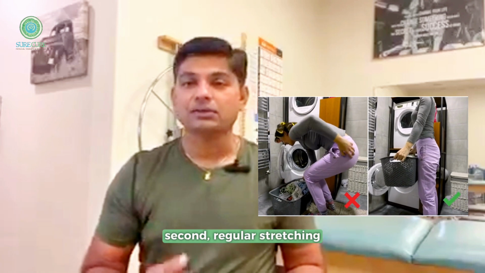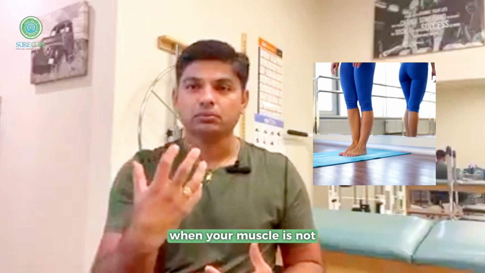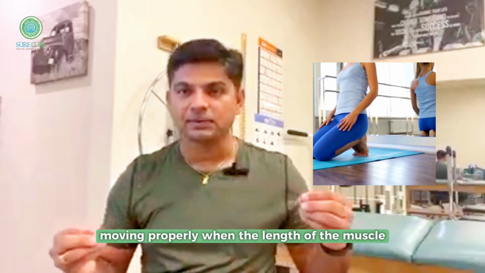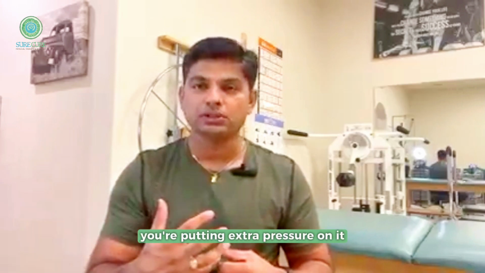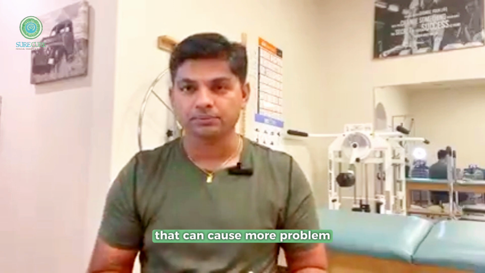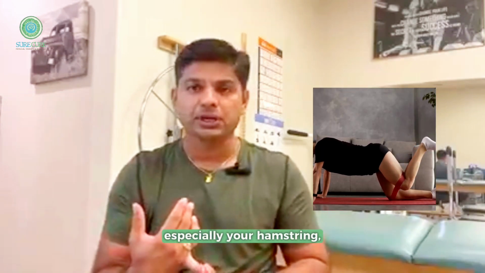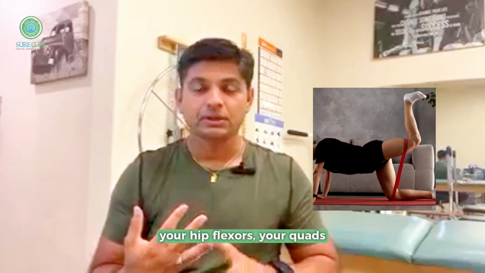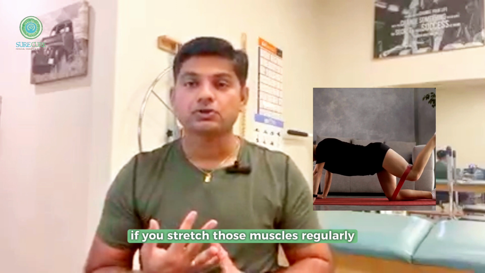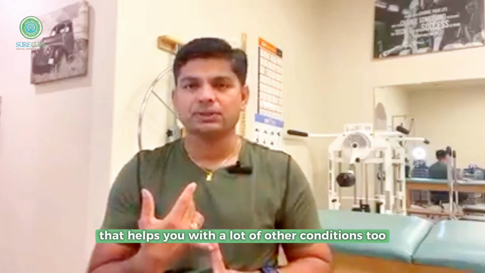Second, regular stretching. When your muscle is not moving properly, when the length of the muscle is shortened, because of that you get pressure on the bursa. You're putting extra pressure on it, and that can cause more problems. So regular stretching of the hip, especially your hamstring, your IT band, your glutes, your hip flexors, your quads. If you stretch those muscles regularly, your hip will be in a very good condition. That helps you with a lot of other conditions too.